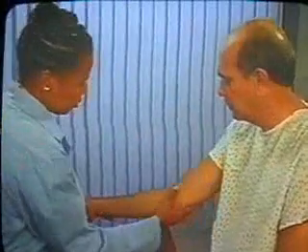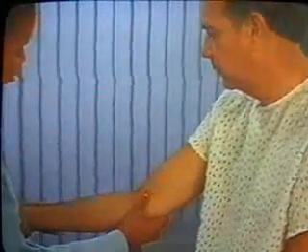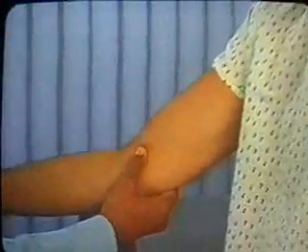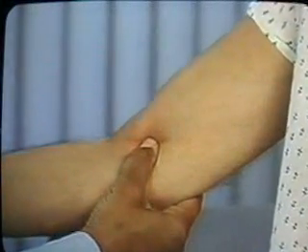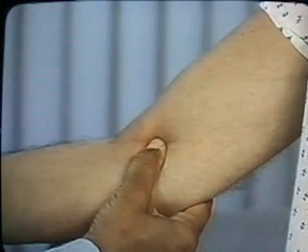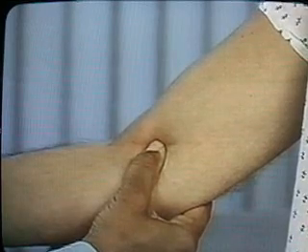Next, assess the brachial pulse. Flex the patient's elbows slightly. Then, with the thumb of your opposite hand, palpate the pulse at the antecubital crease, just medial to the biceps tendon. Then try to feel the epitrochlear node.